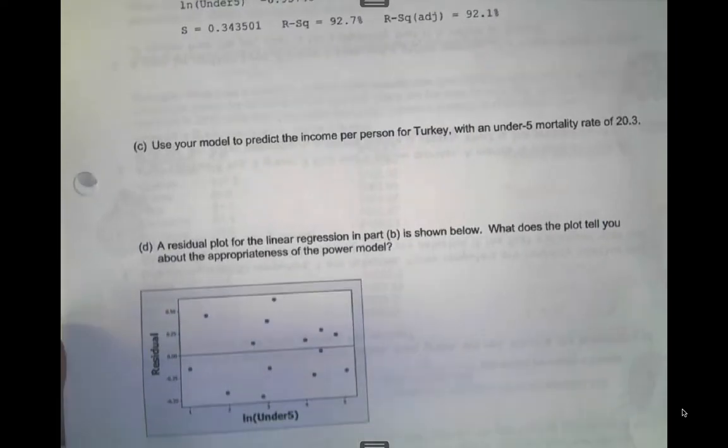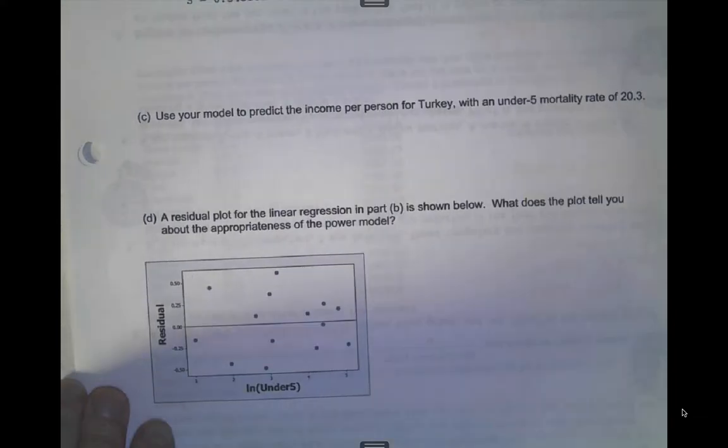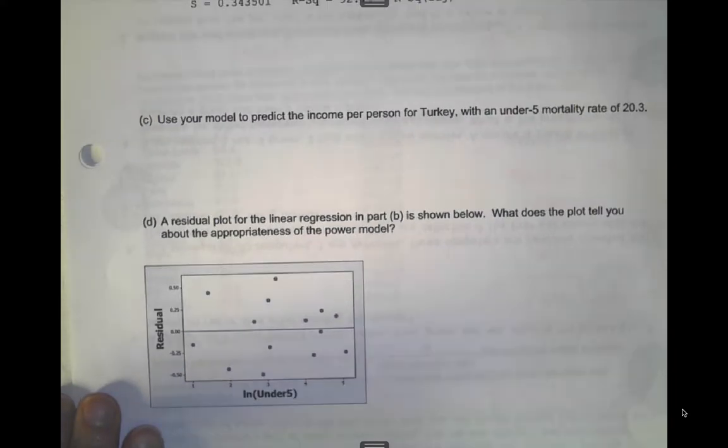Why don't you go ahead and pause the video and try the last few problems right here. And then when you're ready, unpause it and I'll go over my answers.